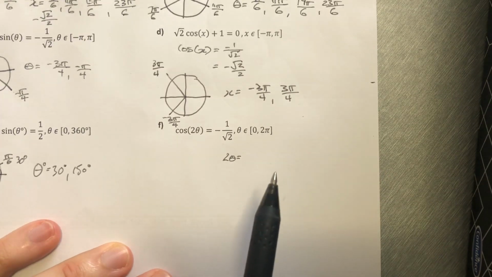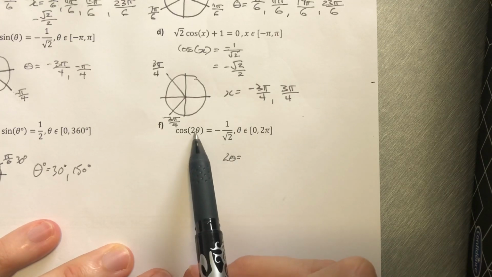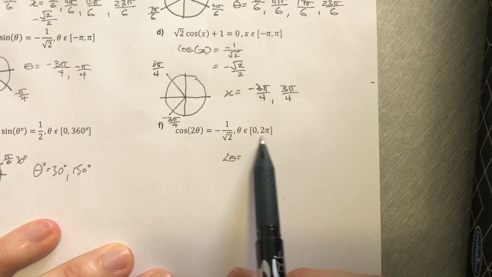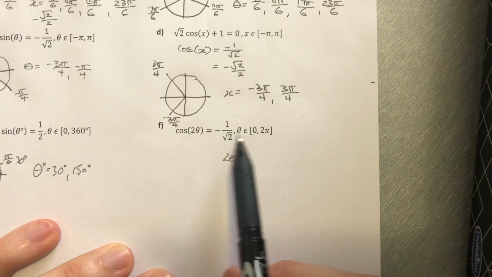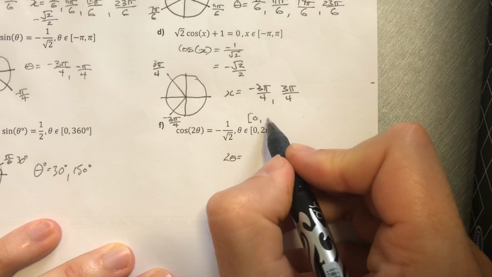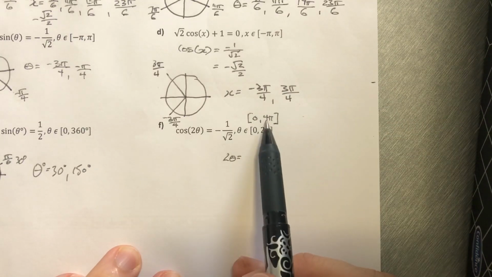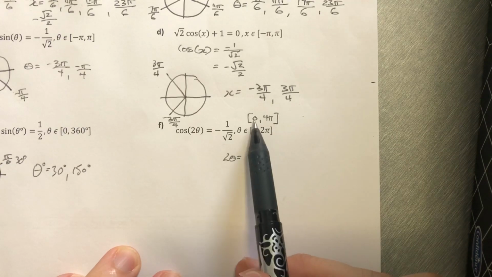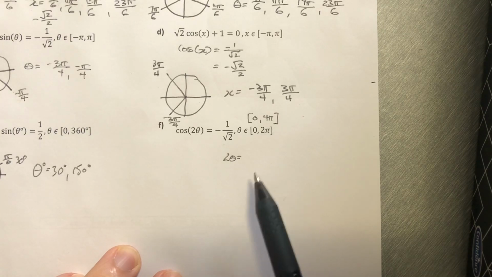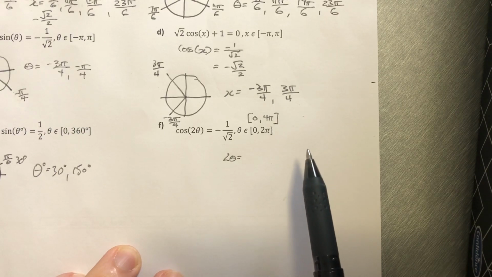Now, there might be other ways to do this, but this is the way that I do it. If ever you see a 2 here, or a 3 here, or anything there, I want you to multiply your domain by that. So we've got a 2, so I multiply the domain by 2, and it becomes 0 to 4 pi. If it was a 3, it would be 0 to 6 pi. If this was 1/2, it would be 0 to pi. The reason we're doing that is so we get all of the answers in the end. If you don't change your domain, you're only going to have half of the answers that you should have.